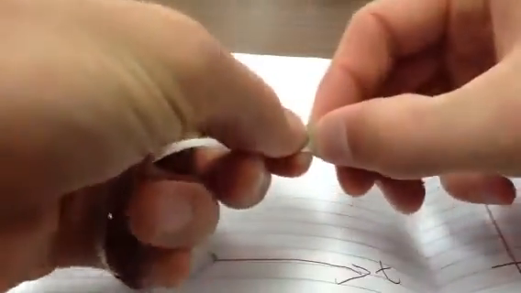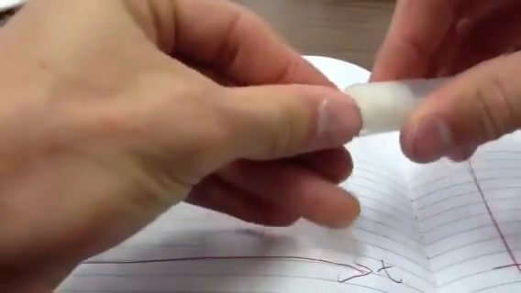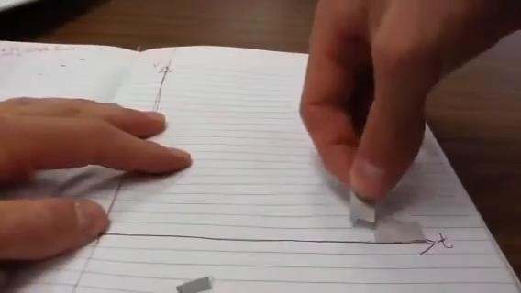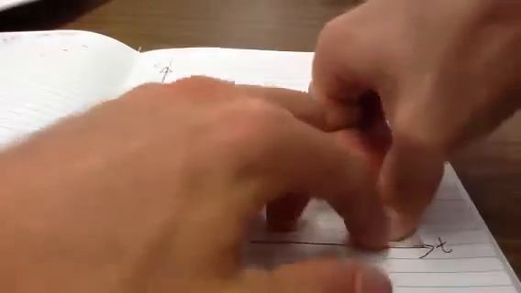Tear off the next piece. Glue stick. Put it onto the third to last moment in time on my velocity versus time graph. Alright, are you seeing a trend here? Catch me back later when it's done.